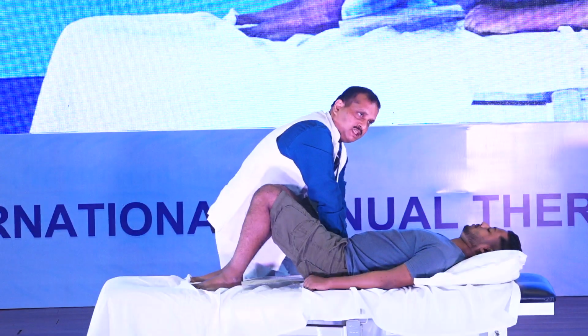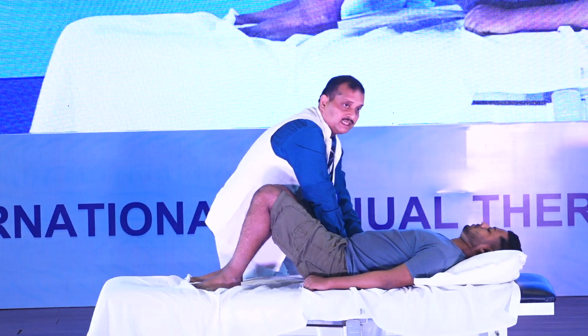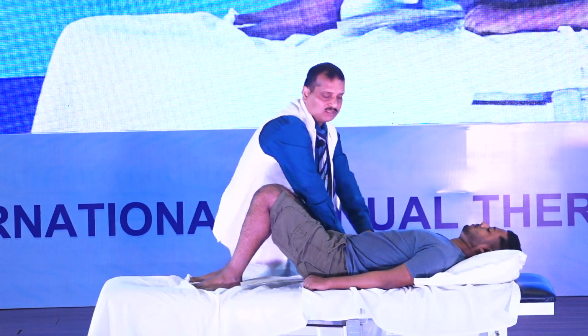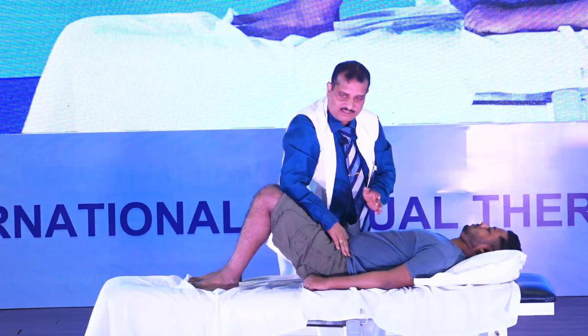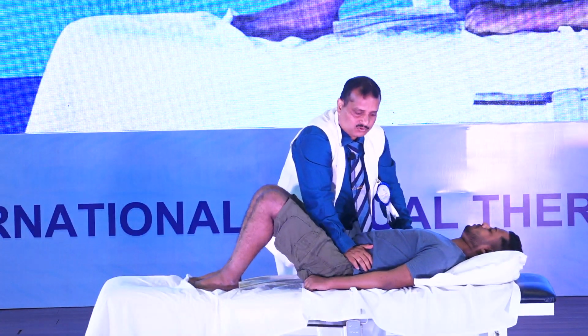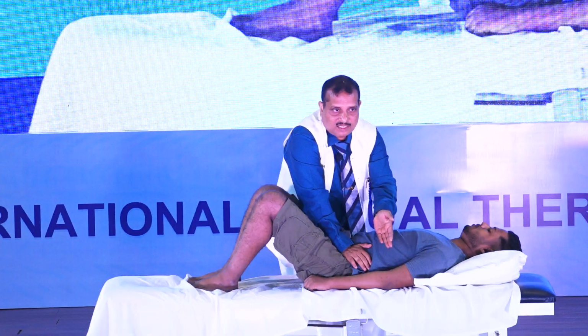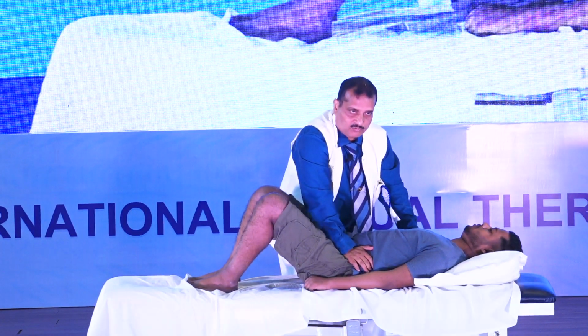Apply the force posterior, superior and lateral. In other words, towards the ipsilateral elbow. You put the elbow at the side, towards the ipsilateral elbow. Pisiform inferior to the ASIS, apply the force towards the ipsilateral elbow. Go to the barrier and mobilize.